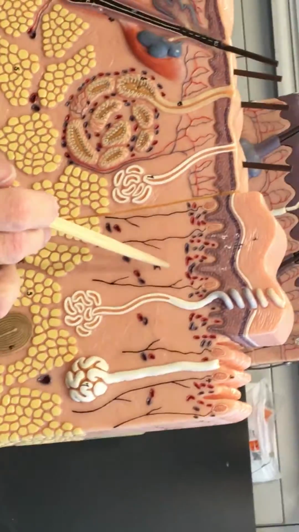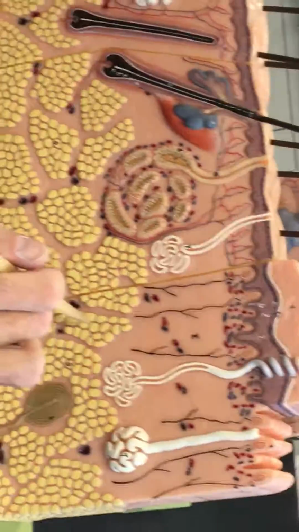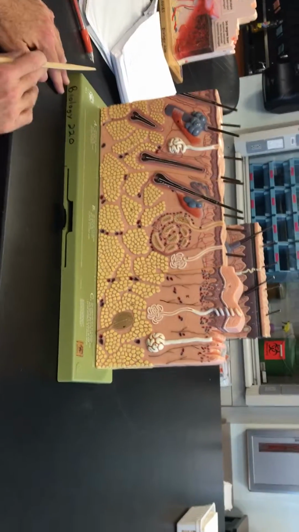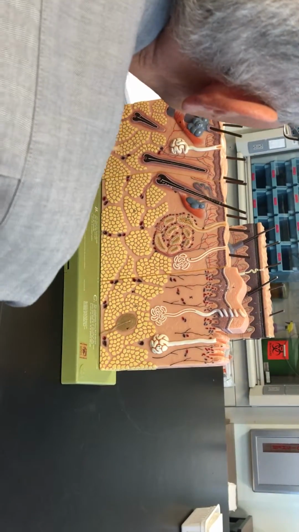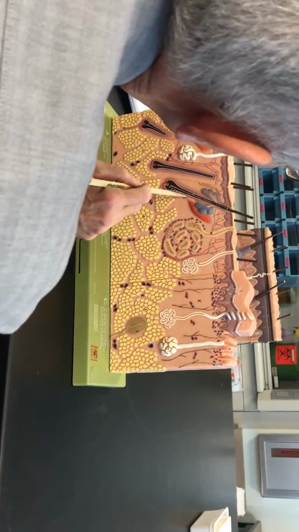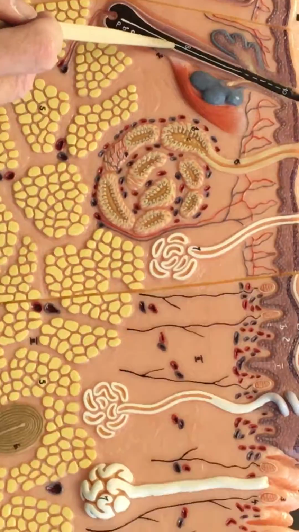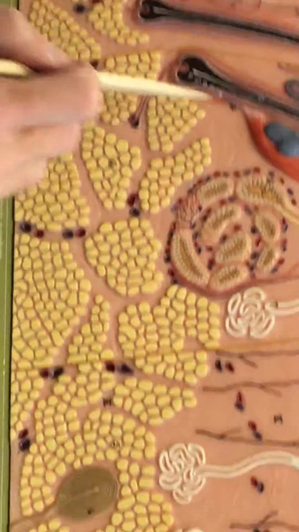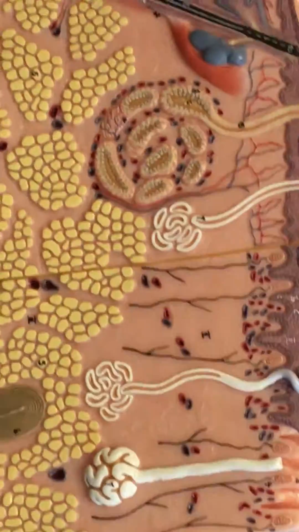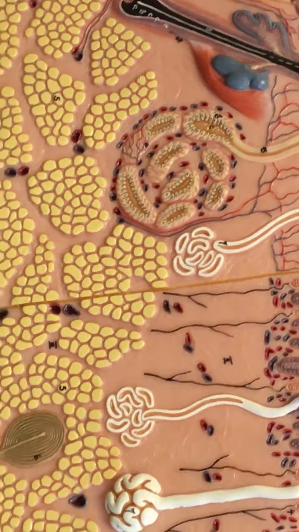Okay, let's see. That's pretty much everything. Oh yeah, hair bulb, hair papilla. We can just barely see the external root sheath there compared to the really, really thin pink internal root sheath surrounding the hair root, the 2 tissue layers of the follicle. Any questions about this model?